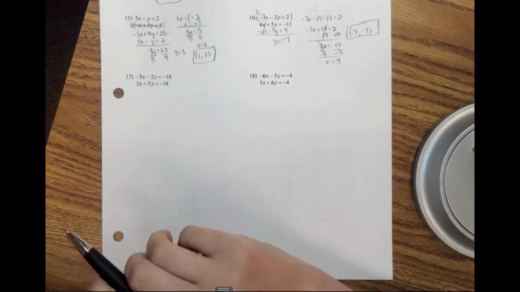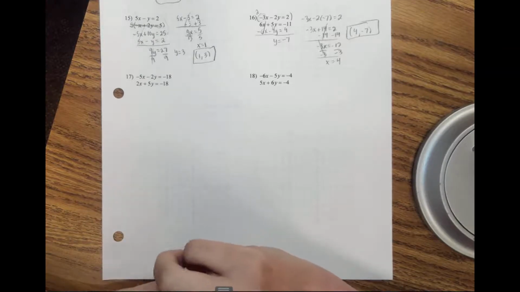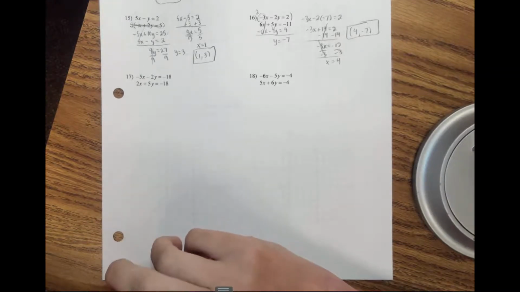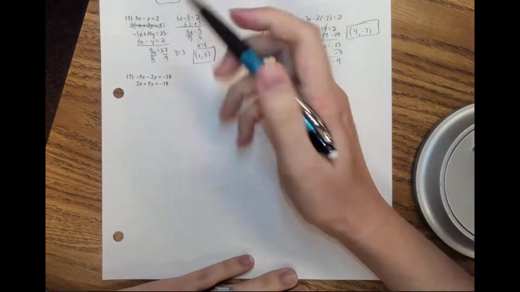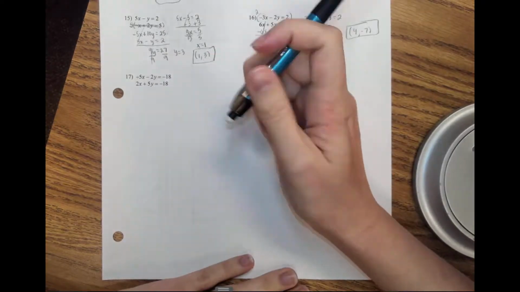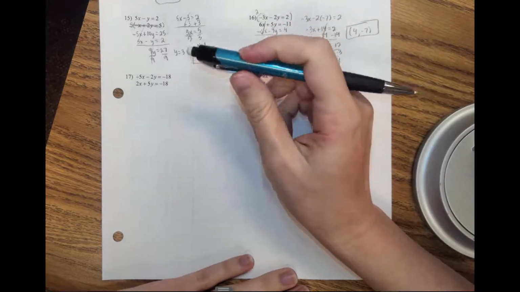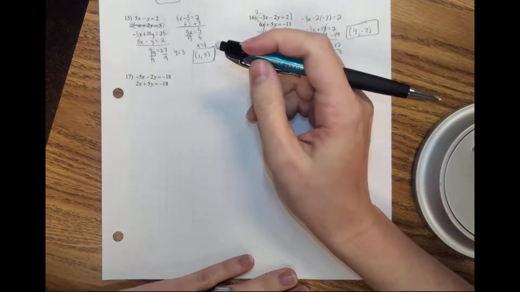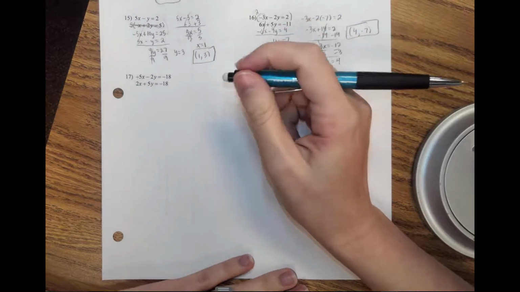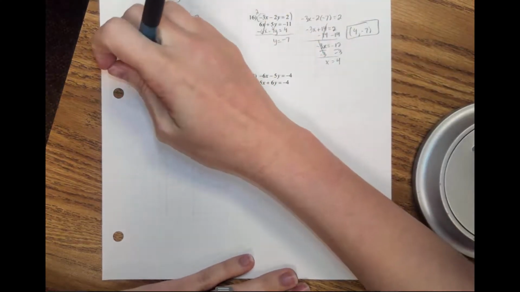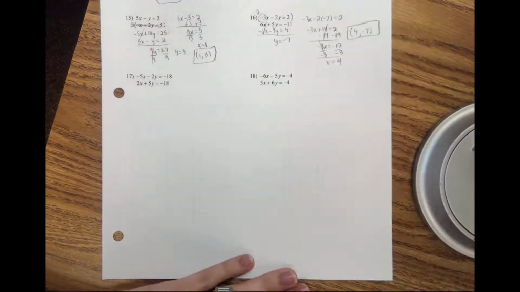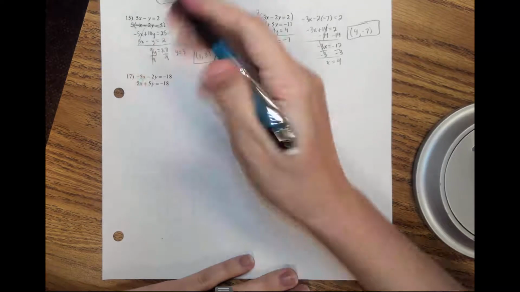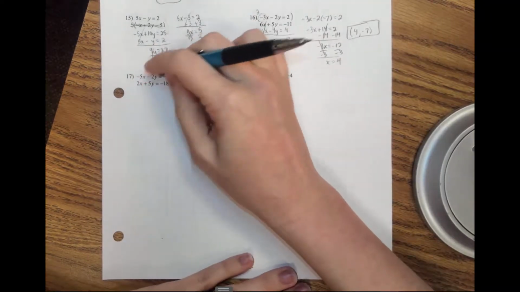Also, notice that in each of these problems that we did, one of our letters was negative and one was positive. If that hadn't been the case, like if this was a positive 5x instead of a negative 5x, we'd need to multiply one of the equations by a negative number in order to change it so that they were opposite signs, kind of like what we had to do on 14, where we had to multiply by a -1. So it doesn't matter which of these we decide to eliminate.